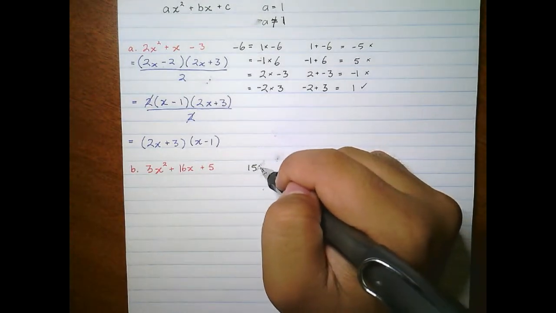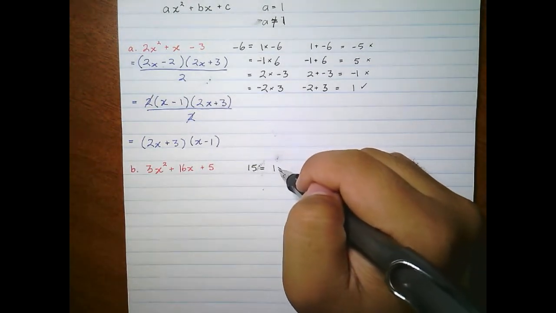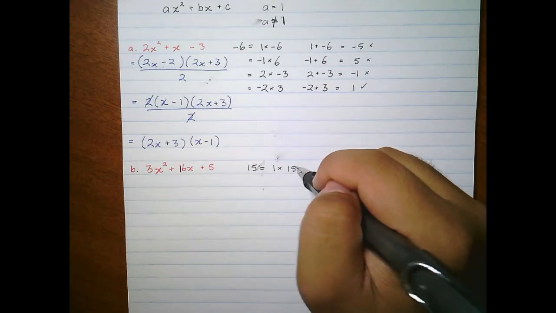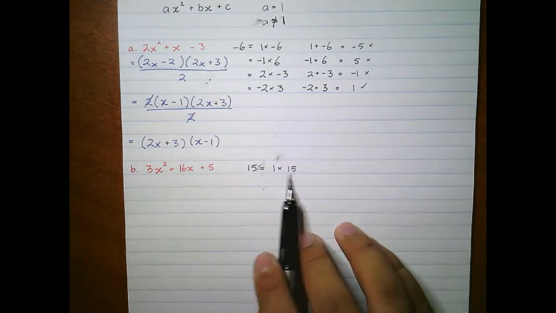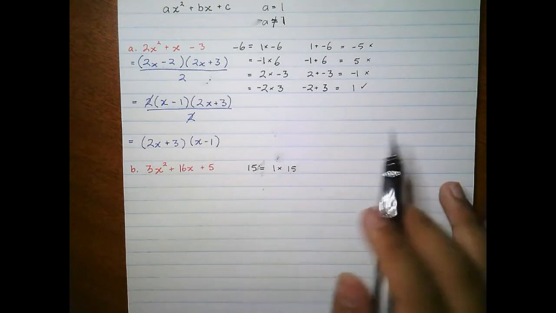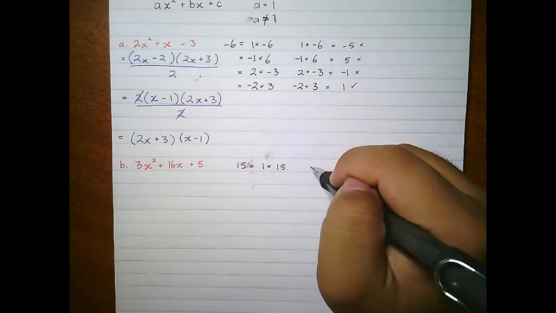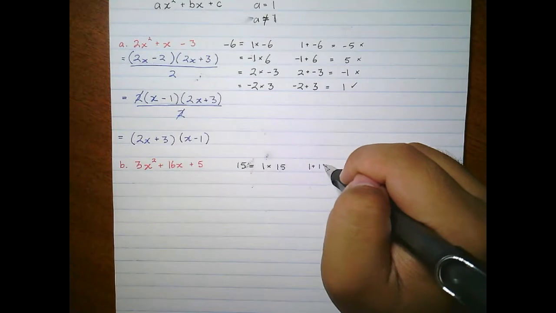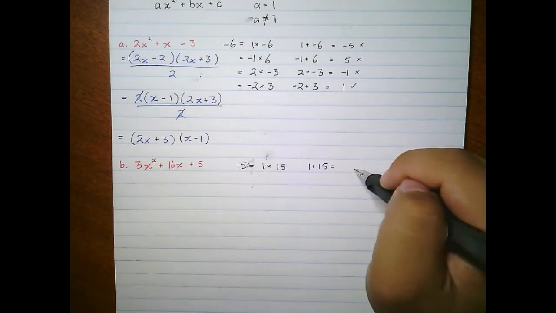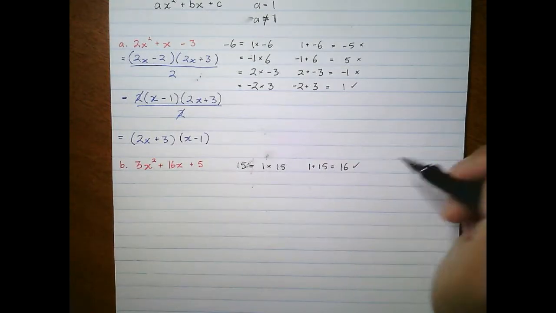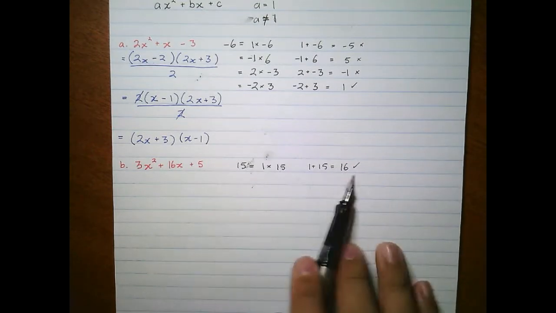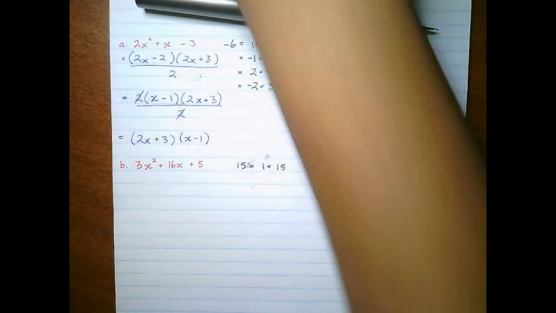Let's test them out. Let's try 1 times 15. So 1 times 15 is 15. Okay, so let's try now. Does 1 plus 15 equal 16? Yes, it does. So we get it in the first go. It's great.